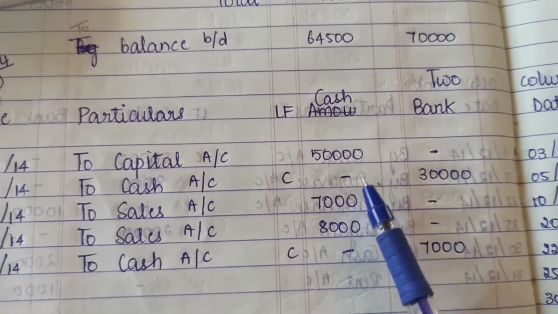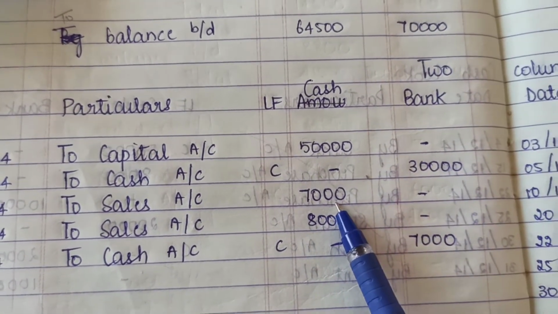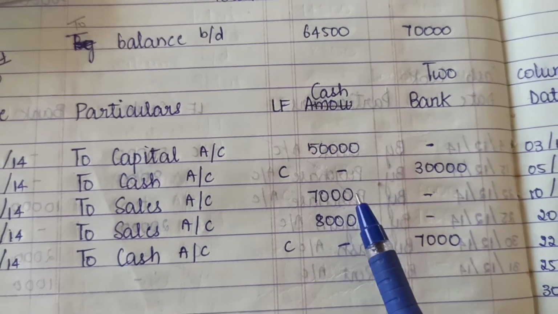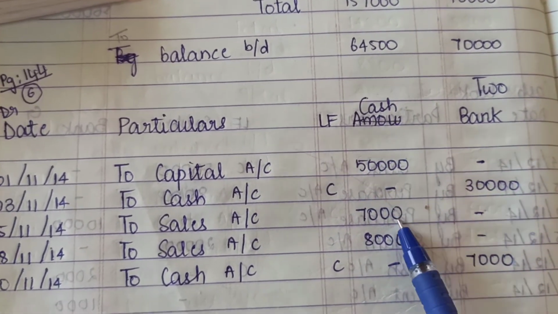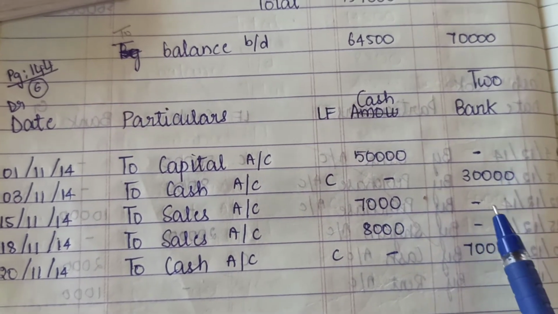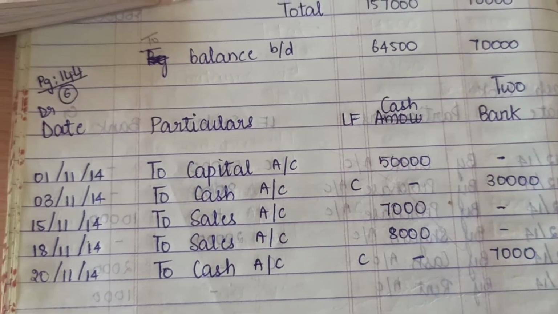Since they gave it after a few days, the check has gone into the bank, so we assume that on the 15th the check is with us itself. That's why we are writing in the cash column and not in the bank column. Hope you are clear with this.